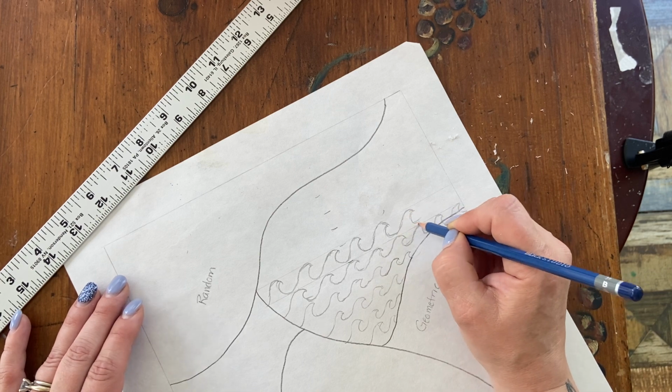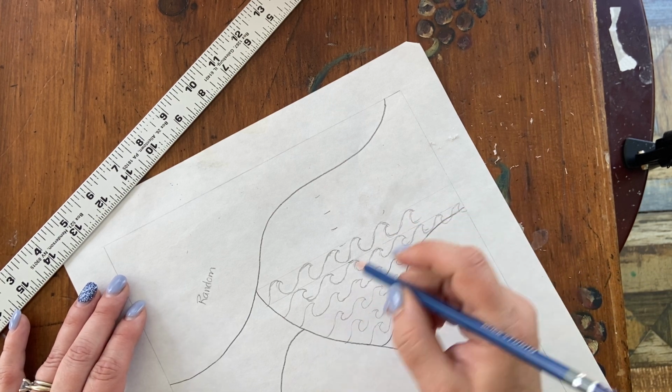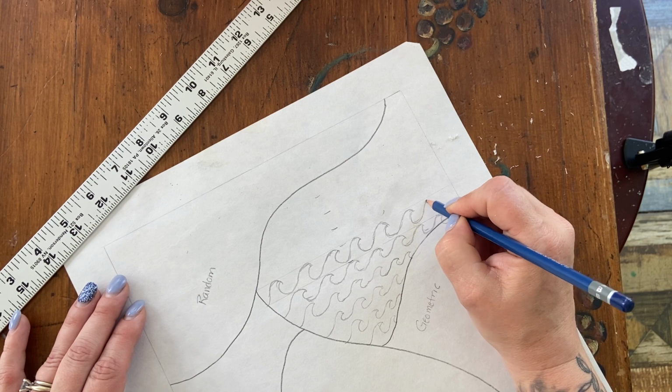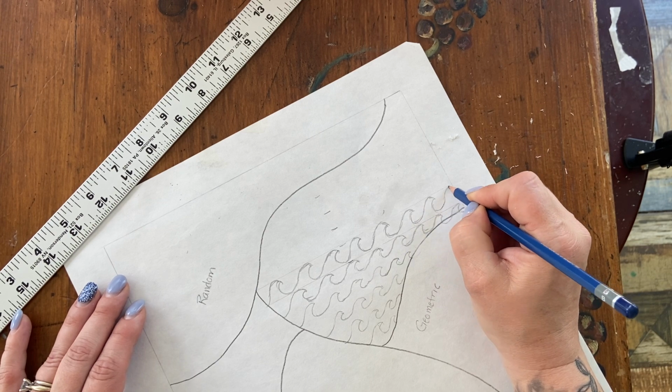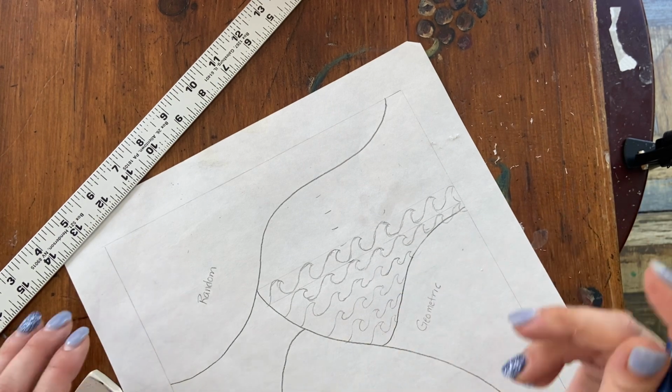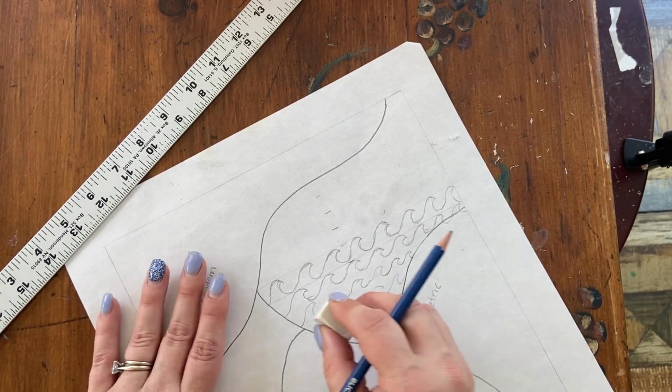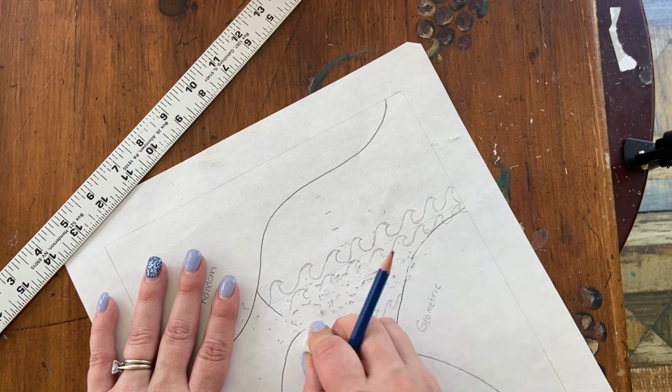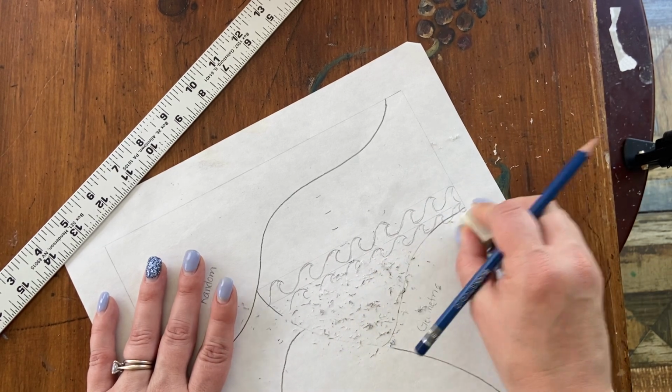I'm kind of bringing my waves up here, I didn't bring them down as far. That's another thing, if I go up to the top and down to the bottom, I didn't do that here. So I don't like this. I know, I just made this and I'm erasing it. This is what happens.